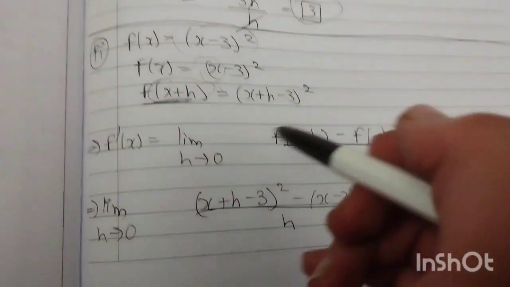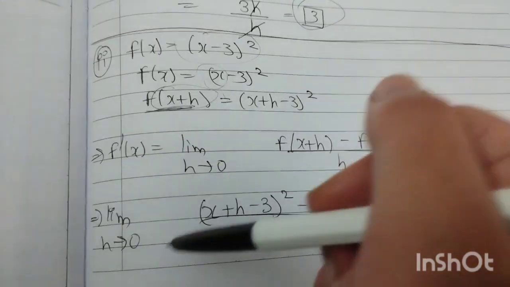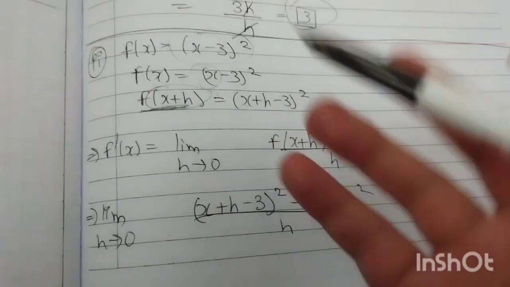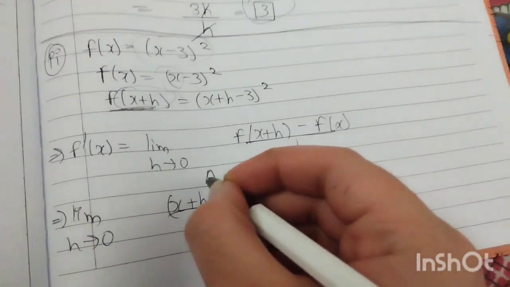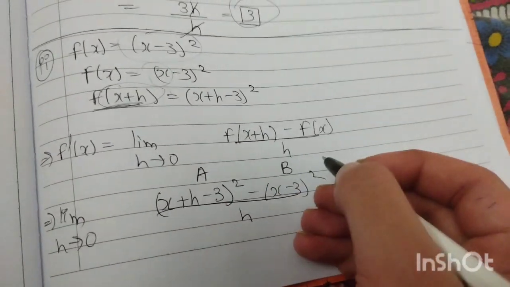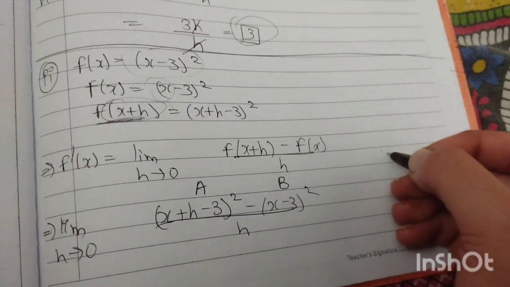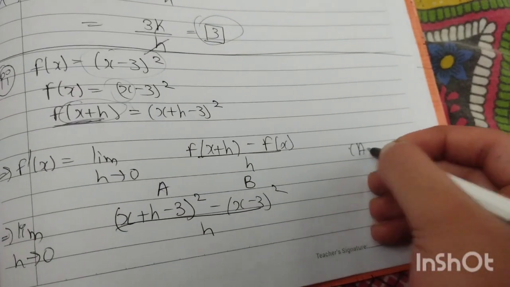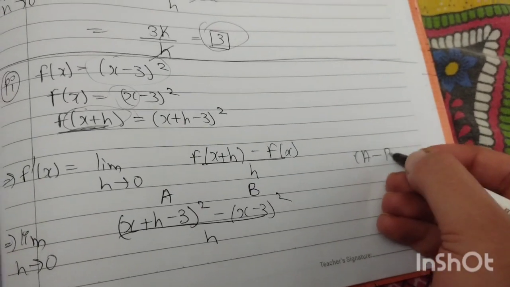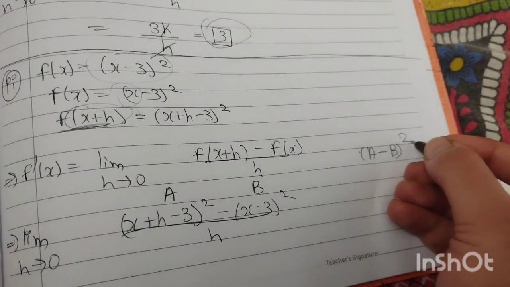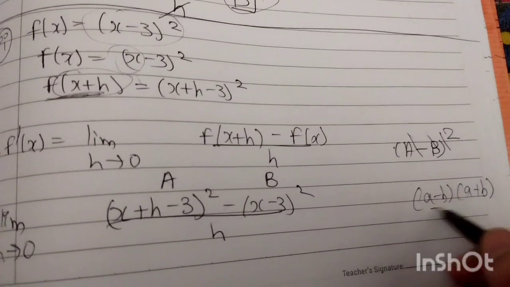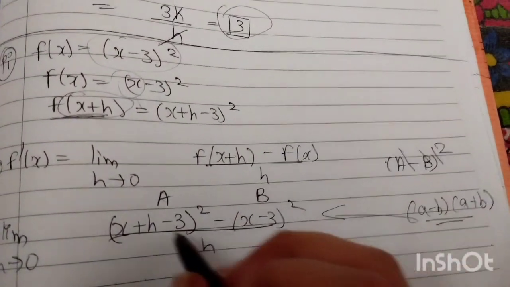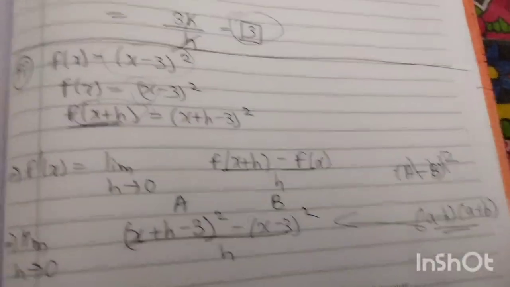It's very important. Now limit h tends to 0, we have to just put in the values that we have taken, f of x plus h and minus f of x. We will be taking this as a and this as b. So we already know that a square minus b square is (a minus b) and (a plus b), and we have to apply this property for solving this bracket.